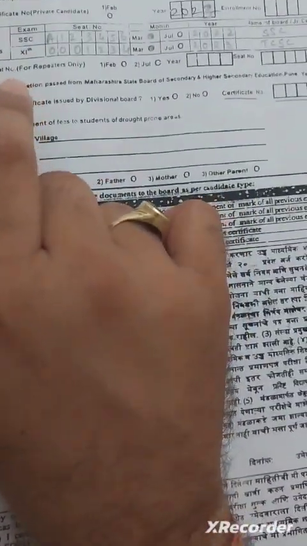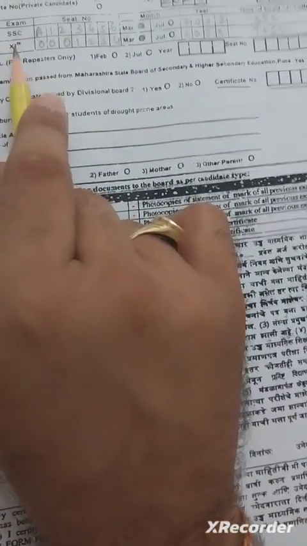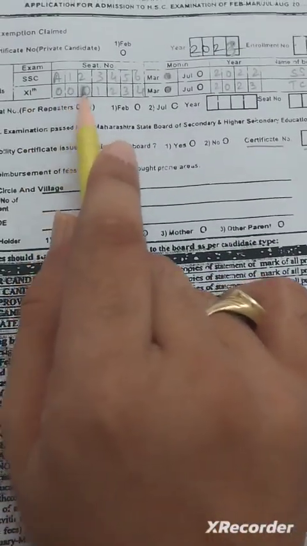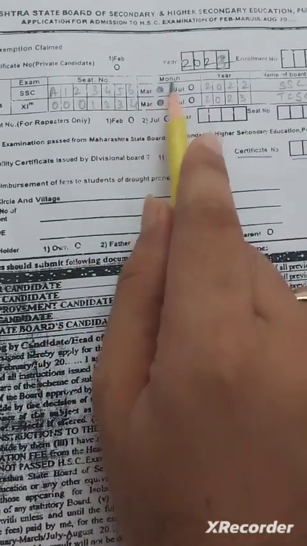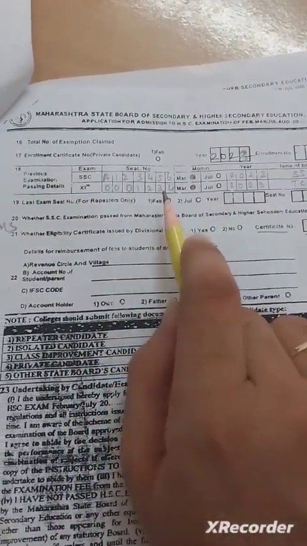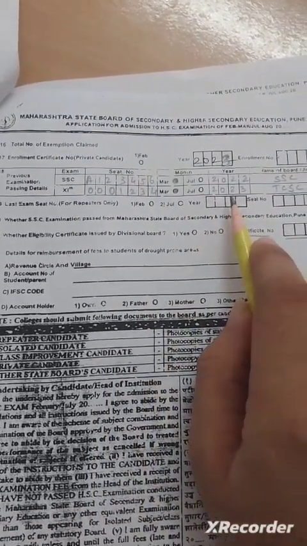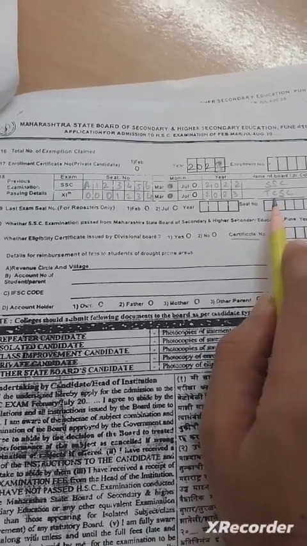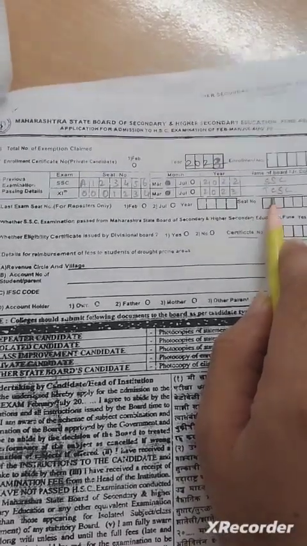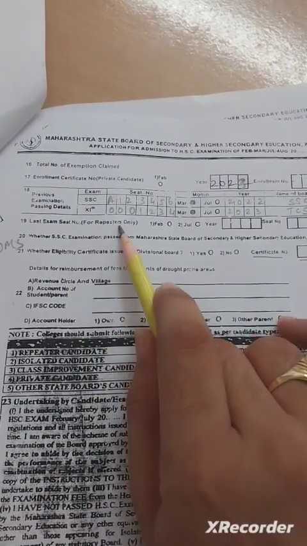Now coming to the next page, here you can see the point number 18. We are asking for the SSC and 11th details. For SSC, what you can do is write down the seat number of your SSC, select the month March, year 22, and the name of the board. For 11th, you can write down the 000 and the 4-digit roll number. Then select March. The year is 2023, and the board which you have passed or junior college name is TCSE. You can use the shortcut. For the point number 19, it is not required. It is only for the repeaters.